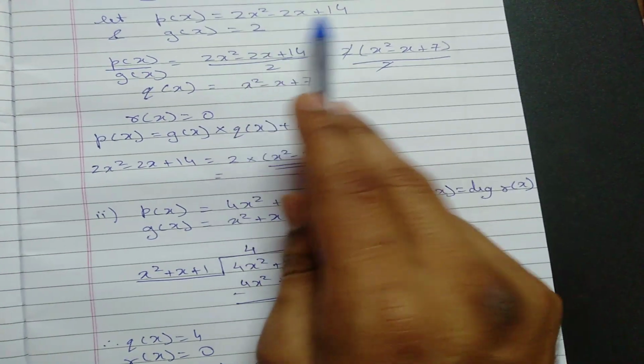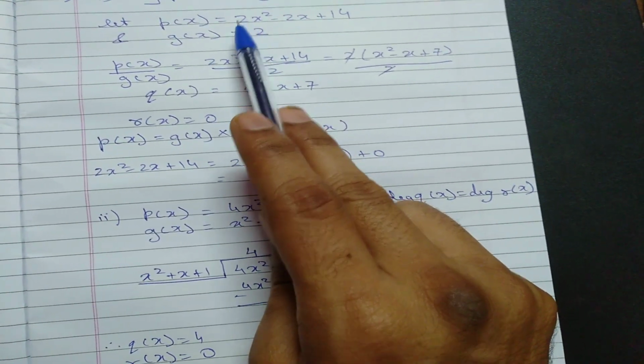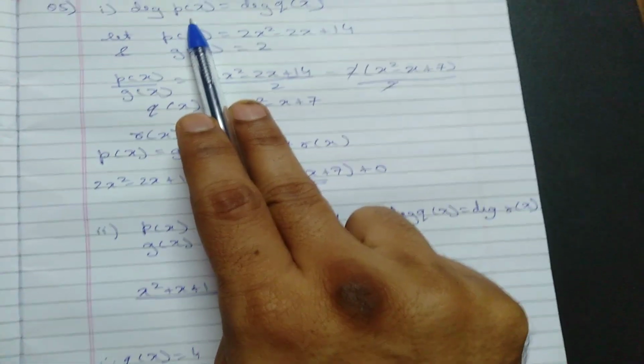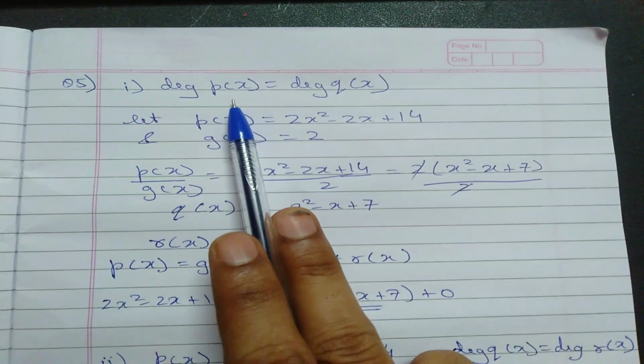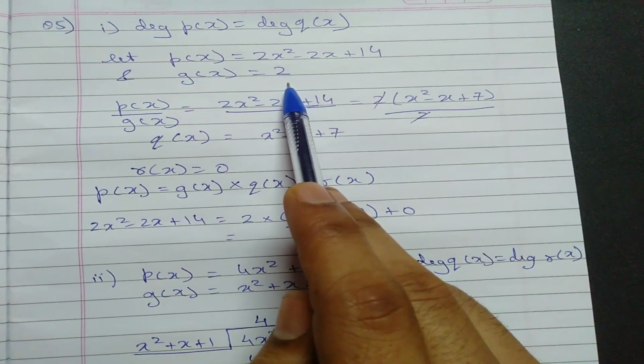This is how you select a random polynomial. But you have to remember, if the degree of the quotient and the degree of the dividend are supposed to be the same, then in that case g(x), which is the divisor, should be a constant number.